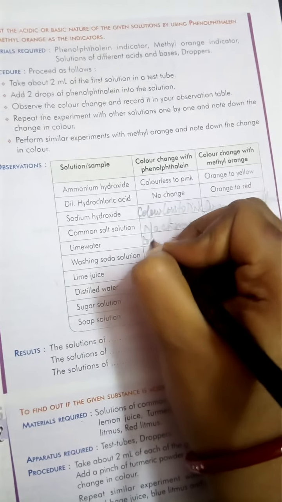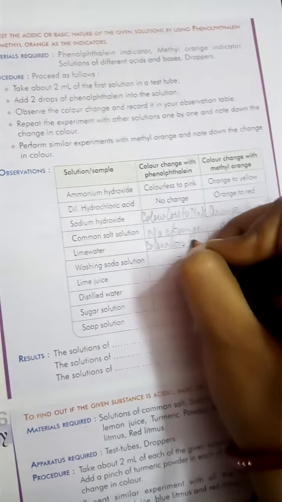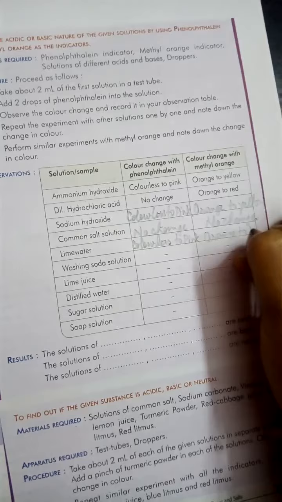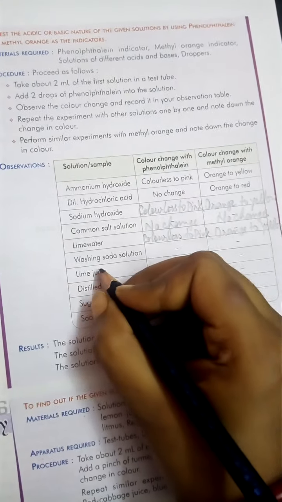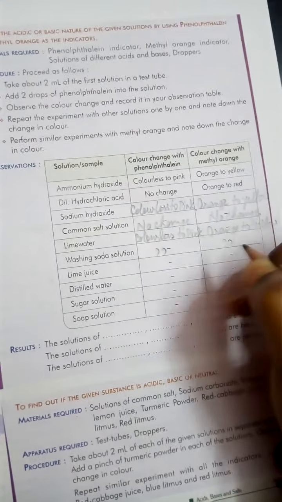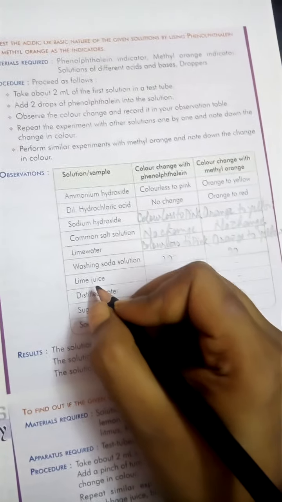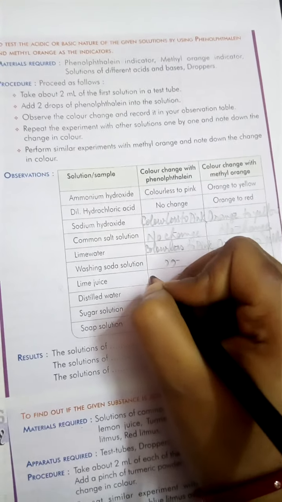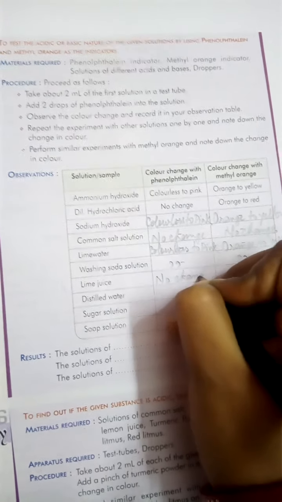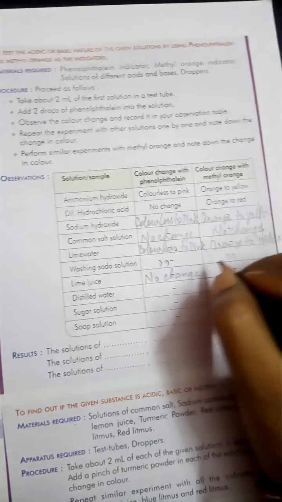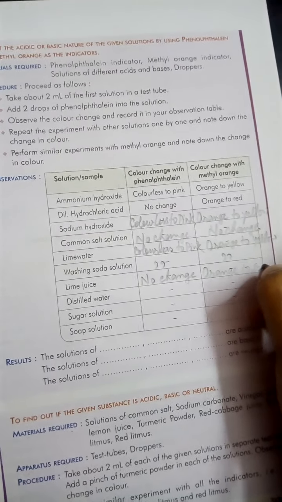Washing soda solution, same thing because it is also a basic solution. Lime juice is an acidic solution, children. So lime juice, here no change, acidic solution. Phenolphthalein when added to lime juice, no change will be there, but methyl orange, from orange to red. Distilled water, as it is neutral, so no change in both the synthetic indicators, no change in color. And sugar solution is also neutral, so here also no change in color.